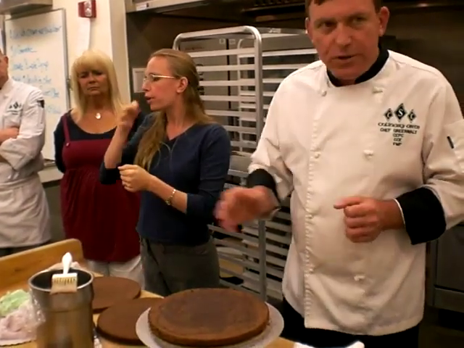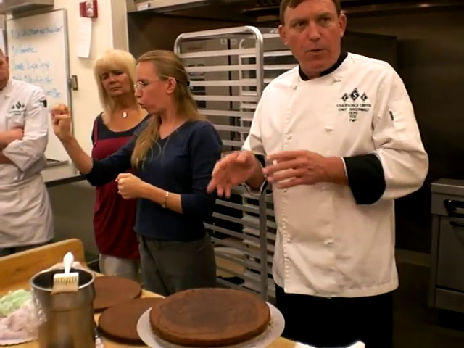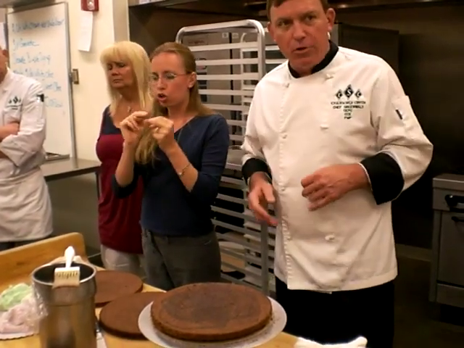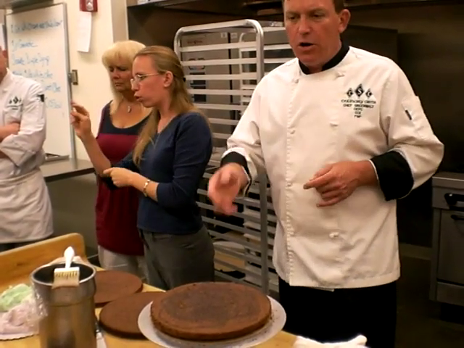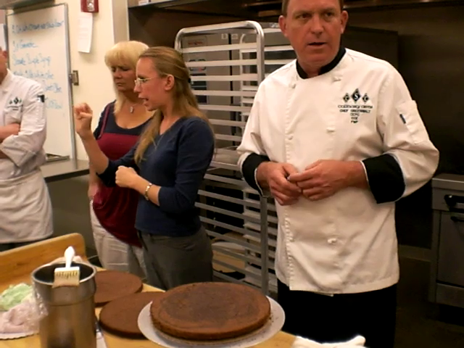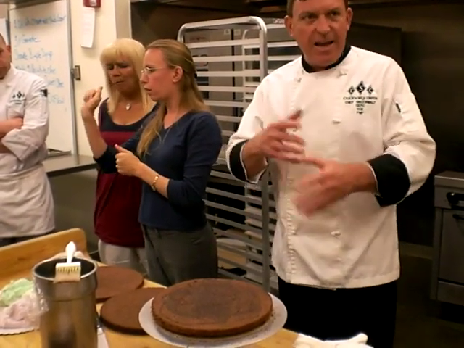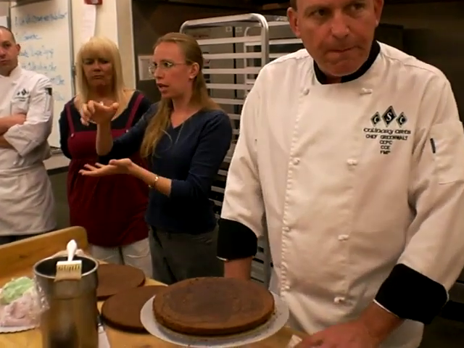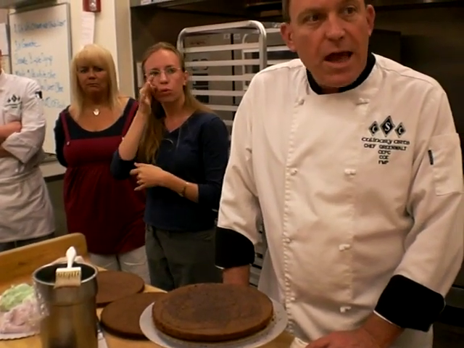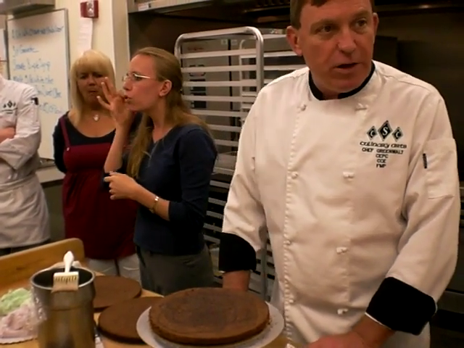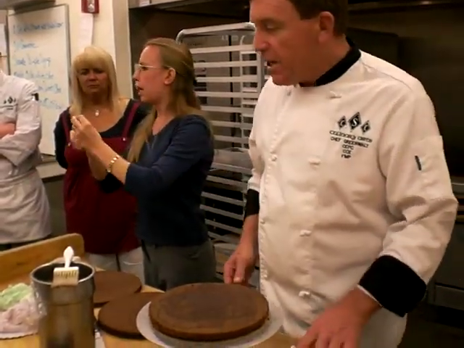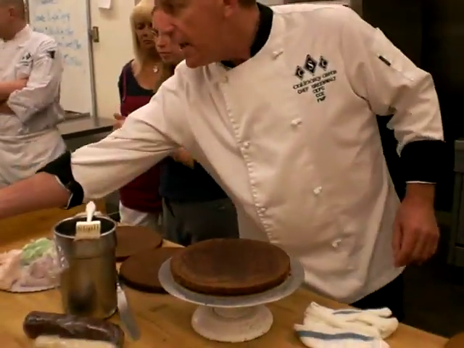So if I put Grand Marnier in my simple syrup, I go from neutral simple syrup to a Grand Marnier simple syrup. You might want dark rum, you might want Kahlua, things like that, commensurate to whatever the cake is going to become. Still the fruit though, right? Yeah, that's your base, and then you would change it accordingly. Okay, thank you.